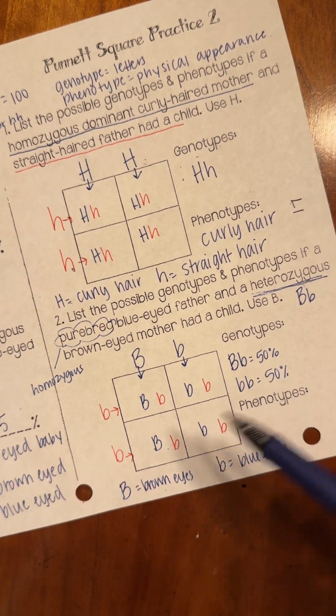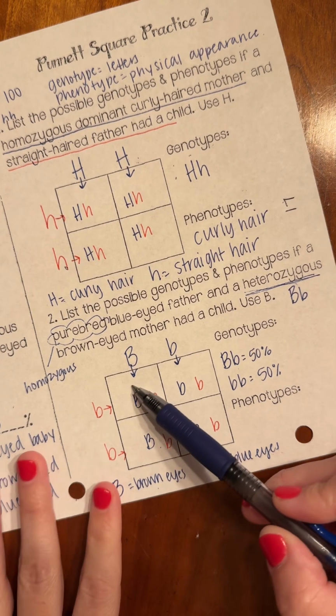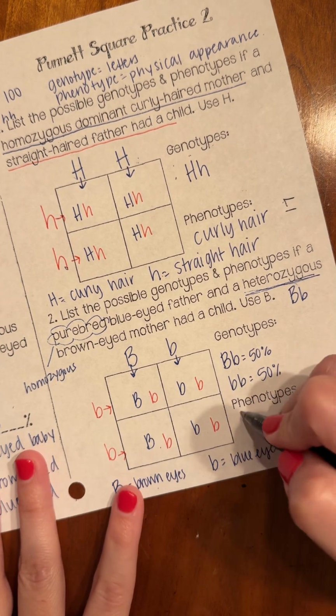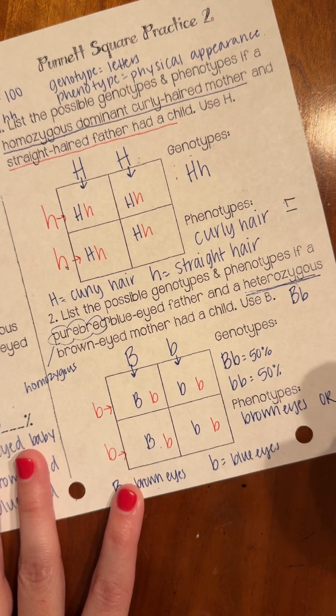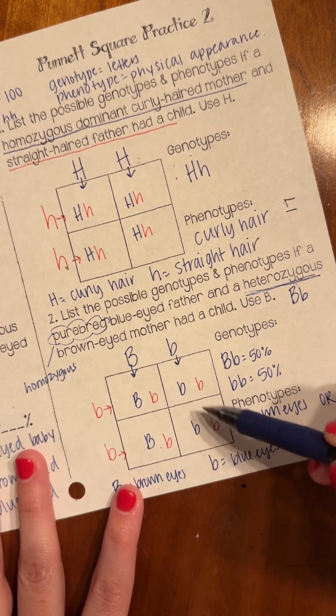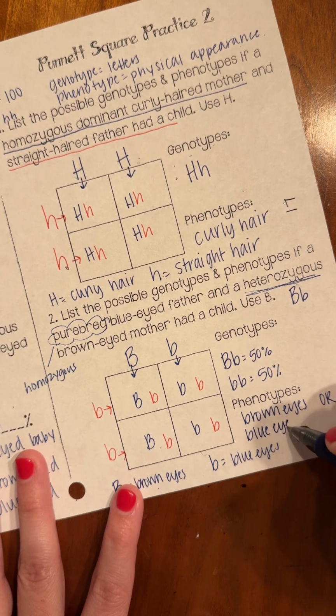If I look at the phenotypes, the capital B, lowercase b, if I physically look at them, this dominant gene is going to show. So they could have brown eyes. Or if these come to play, we have lowercase b, they could also have blue eyes.